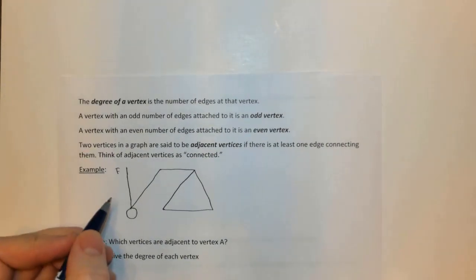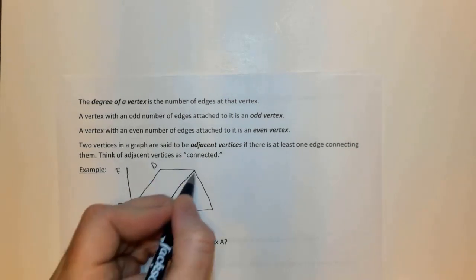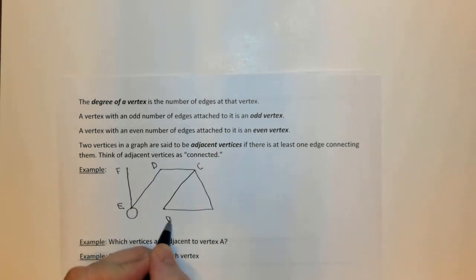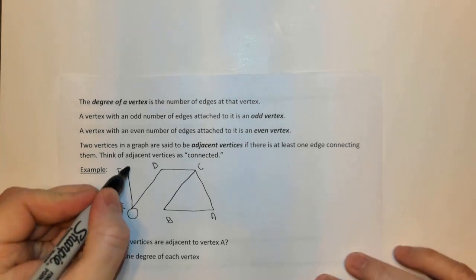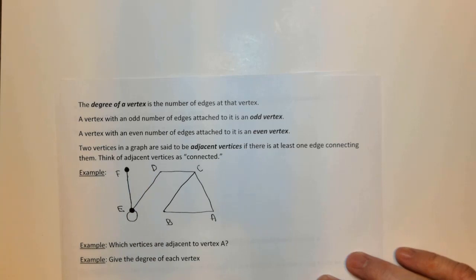Okay, I got an F there, an E there, G, C, B, A. Always use a magic marker to make these vertices larger.